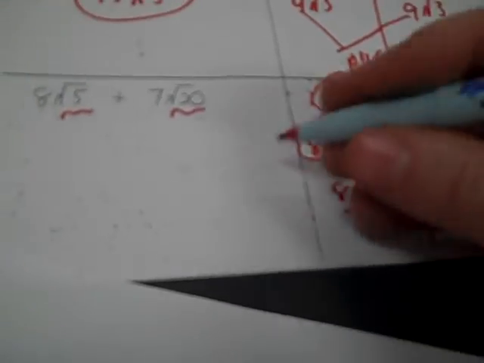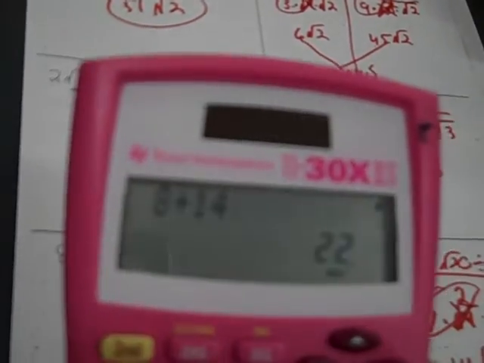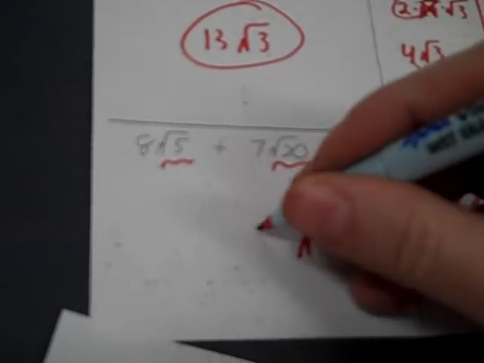Okay, so what's the same in the two expressions that have been simplified, this and this? The square root of 5. And that allows me then to add the 8 and the 14. So 8 plus 14 is 22. So I have 22 square roots of 5.